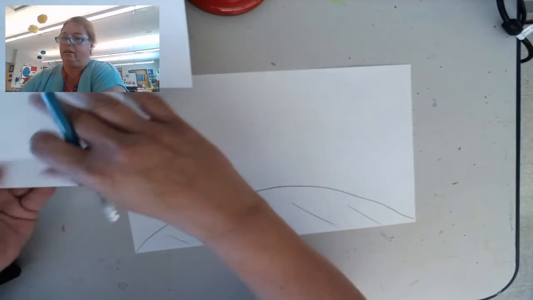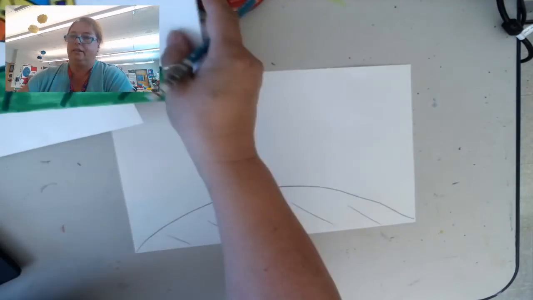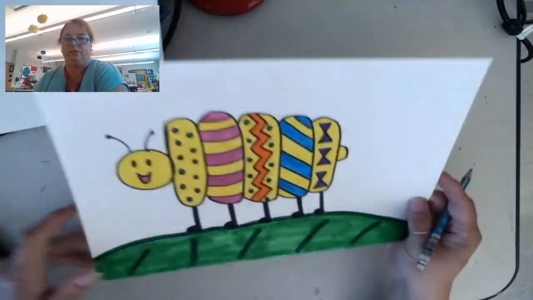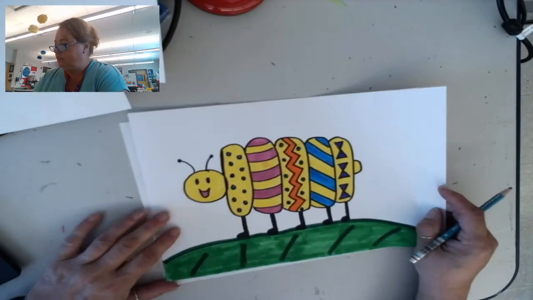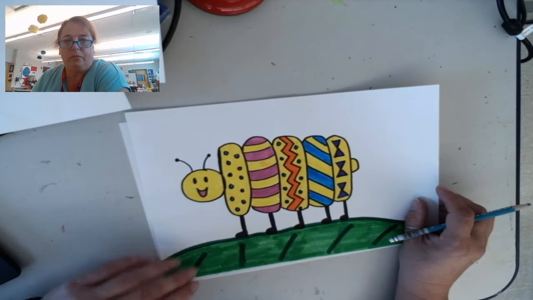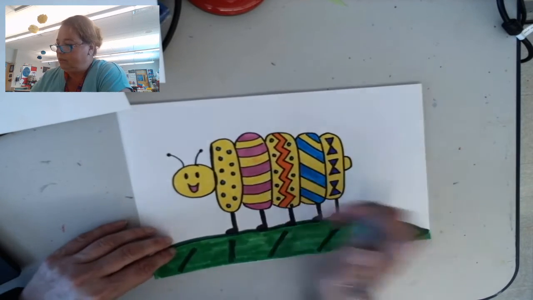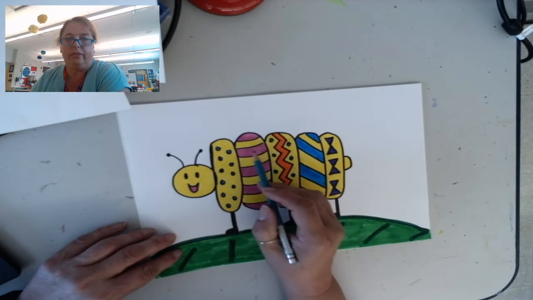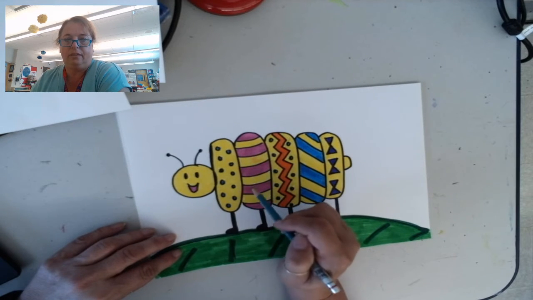And our caterpillar is going to have patterns on it. So patterns are things that happen again and again in the same order. So this pattern is polka dots, and this one is stripes.